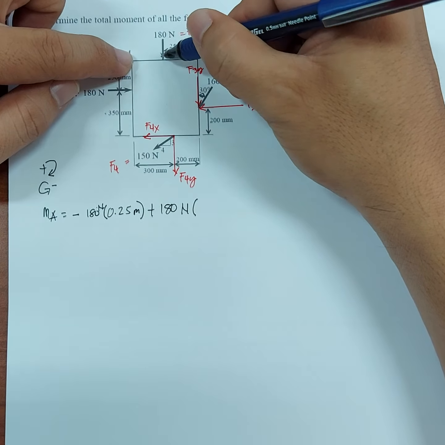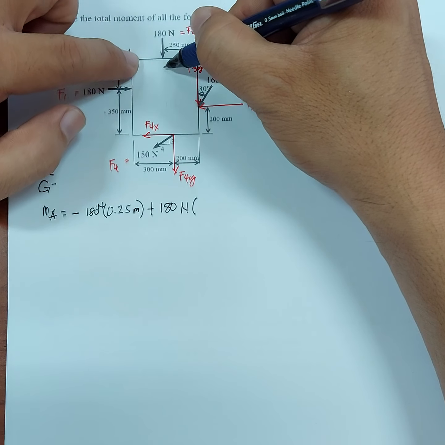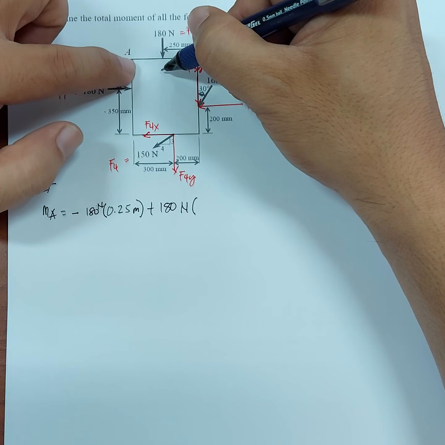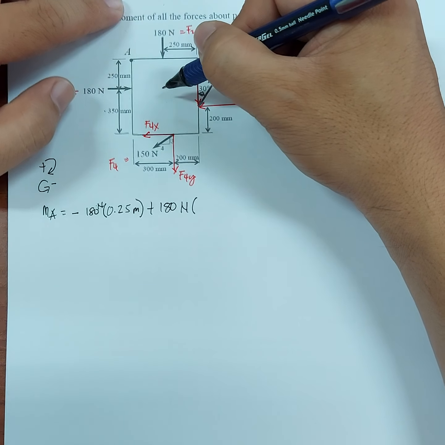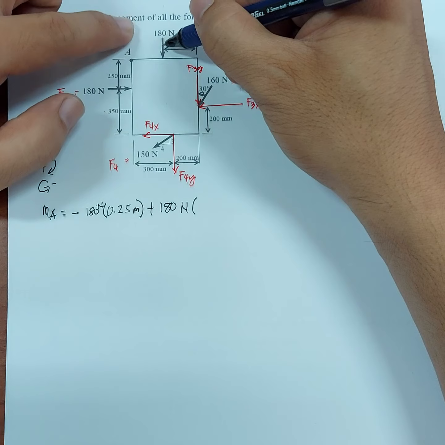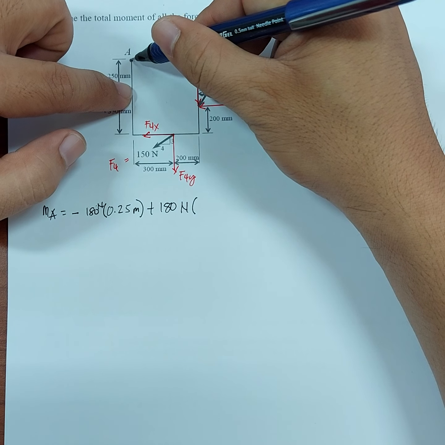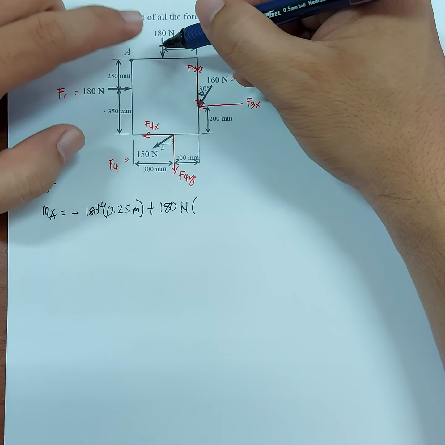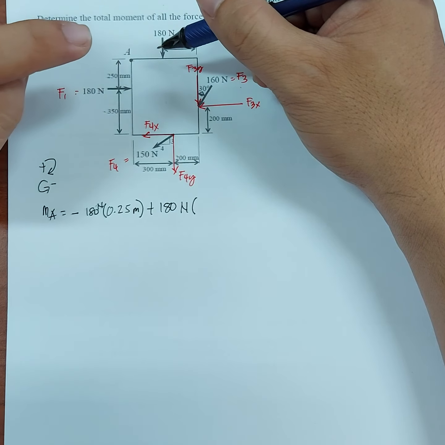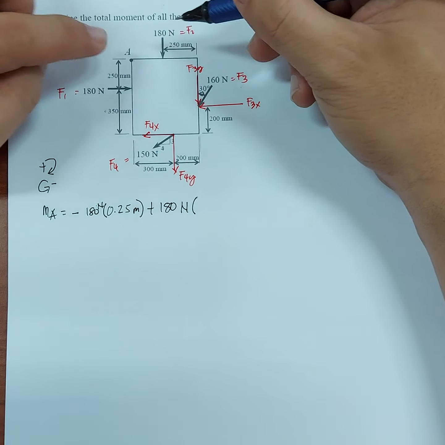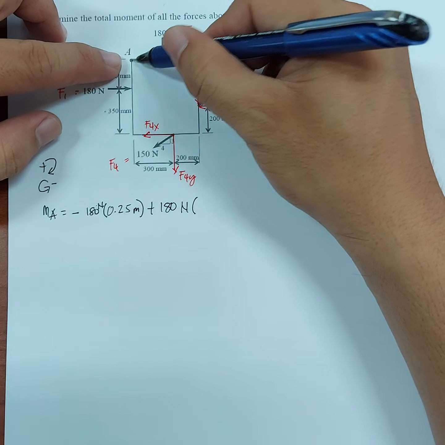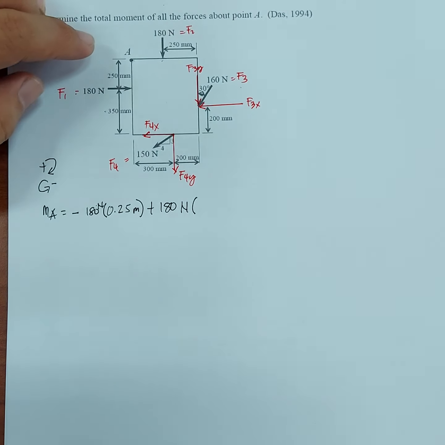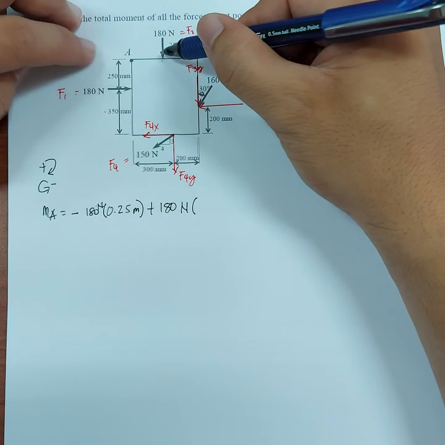Perpendicular distance yan. So nililito pa kayo, drawing lang kayo ng vertical lines. Again, sa line of action ng 180 Newton force, and then sa my point A, so drawing natin ng vertical line. Yung line perpendicular to the two lines would be the moment arm, no? And that is actually equal to itong distance na yan. So ano yung distance na yan?